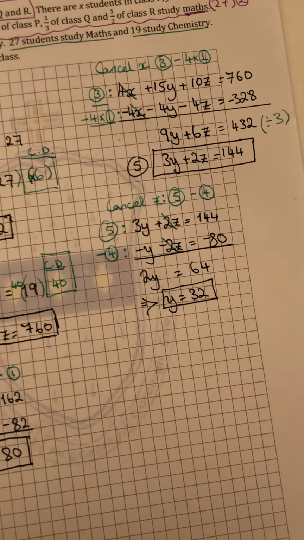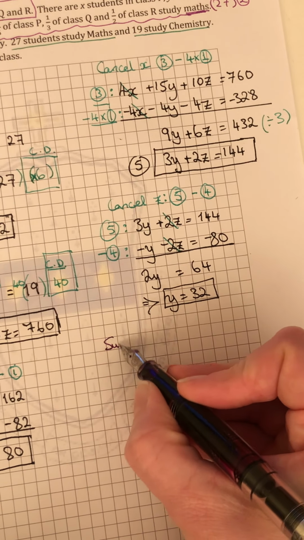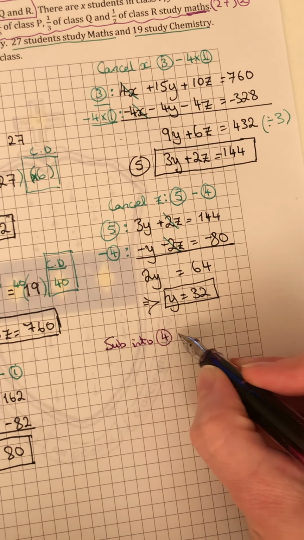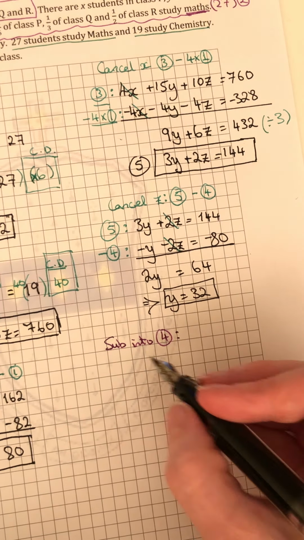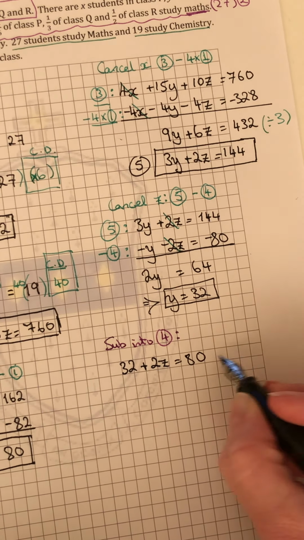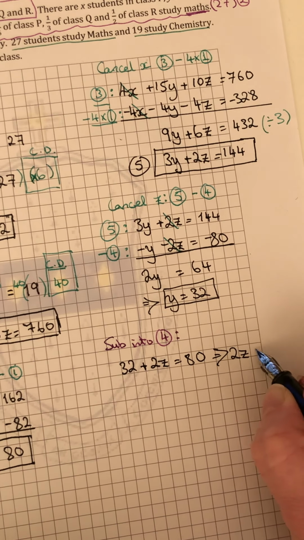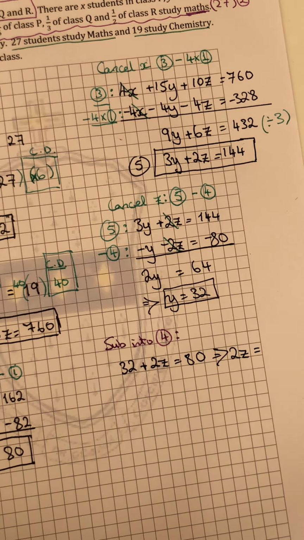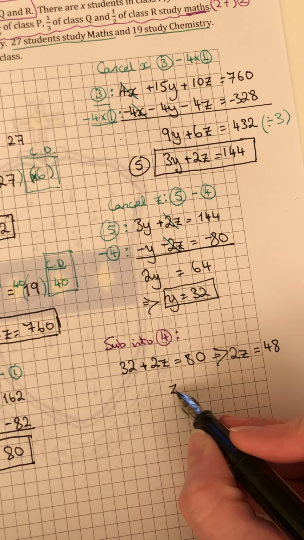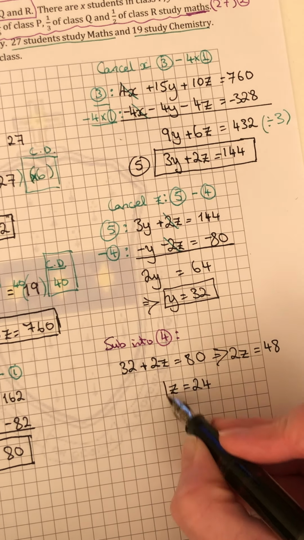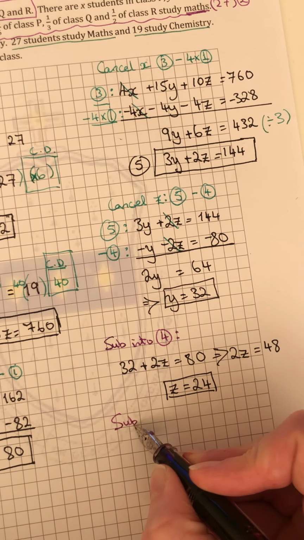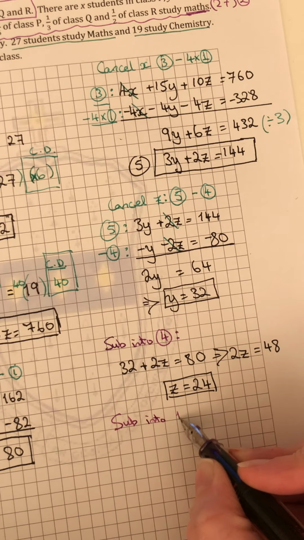And then it's very straightforward from there. I sub into, it doesn't really matter which one I sub into, I'll sub into 4. And I get 32 plus 2z is equal to 80. 2z is 80 minus 32, 48, and z is 48 divided by 2, 24. And the easiest one then to sub into for the last one, sub into equation 1.